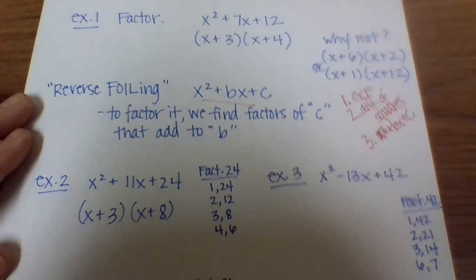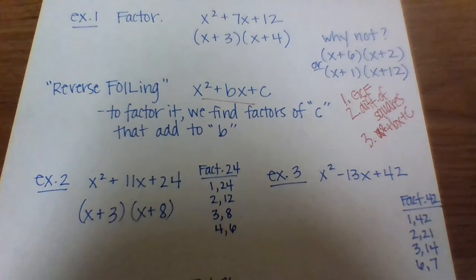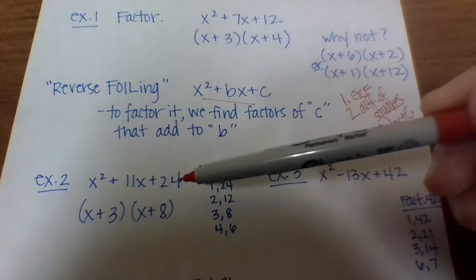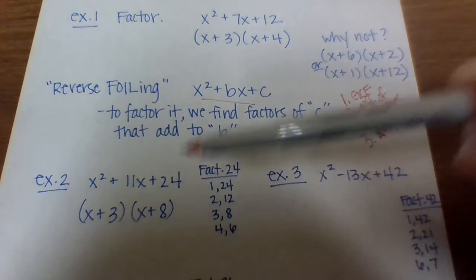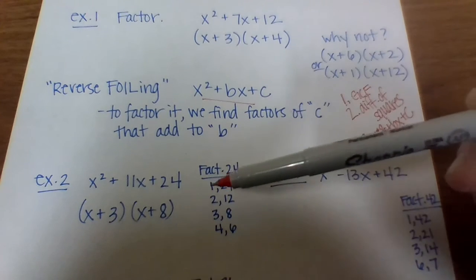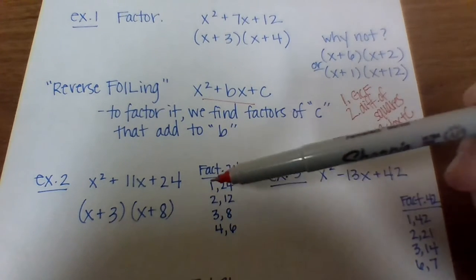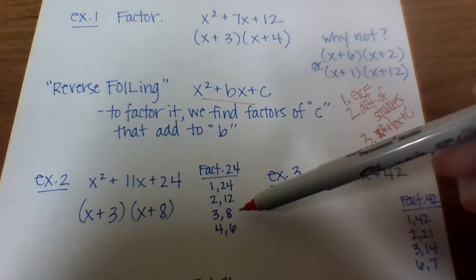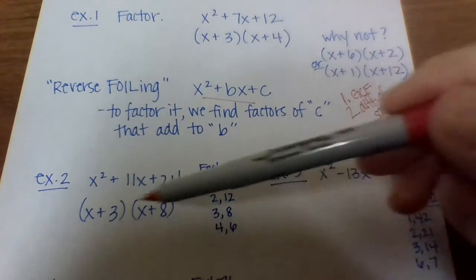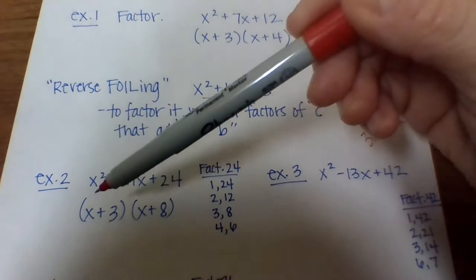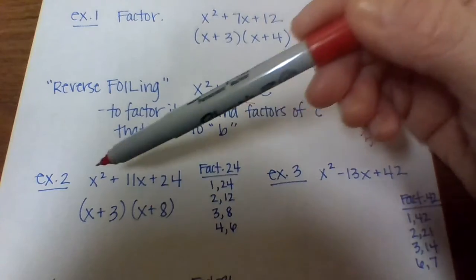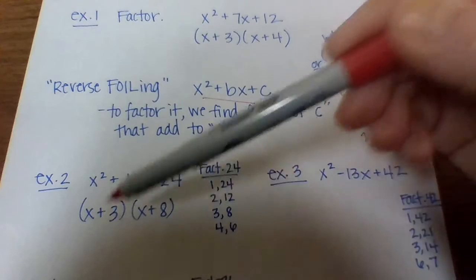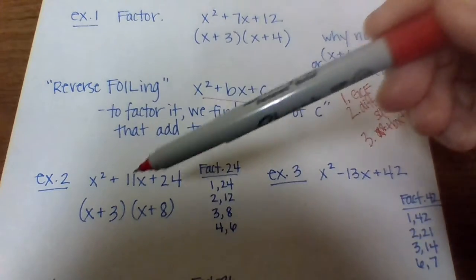All right, so when we first start this, a lot of kids will start writing down the factors of 24. Okay, so I need to find the factors of 24, but they have to add to 11. So if you write down all the sets of factors of 24, you can see immediately that the only pair that can possibly make 11 is 3 and 8. So that's your only choice to break it down. So put x times x for x squared, put 3 and 8 for 24, and check to make sure that your outer and inner, your signs, are correct to make a positive 11.